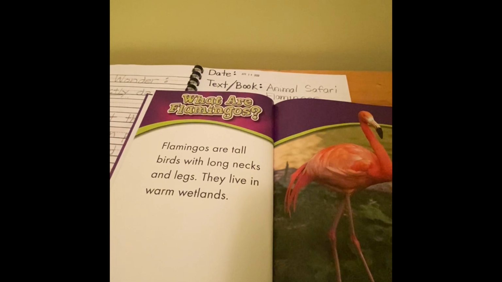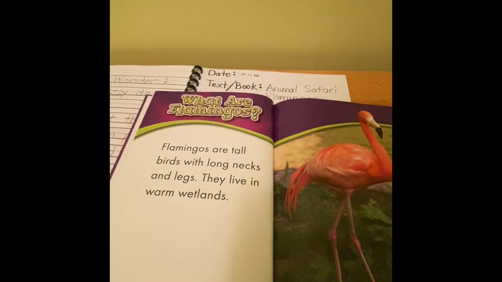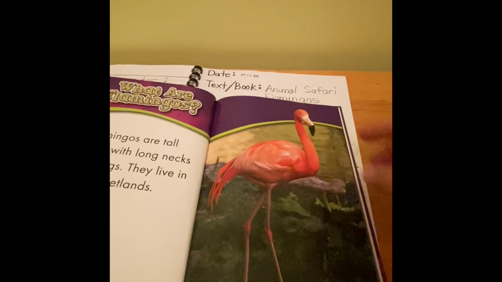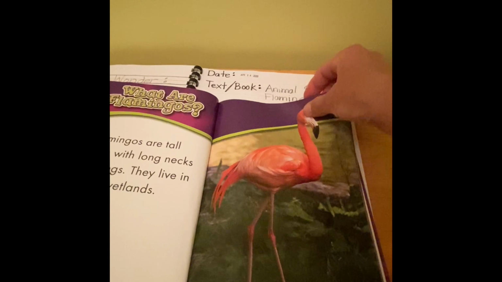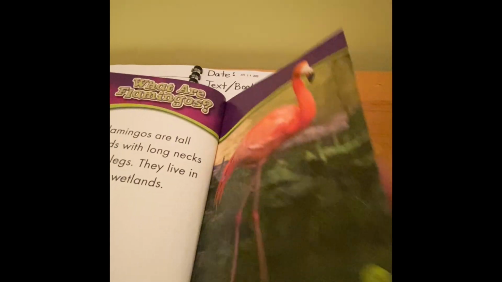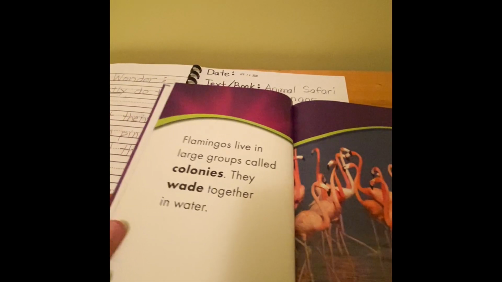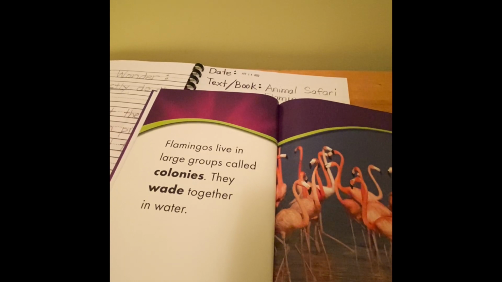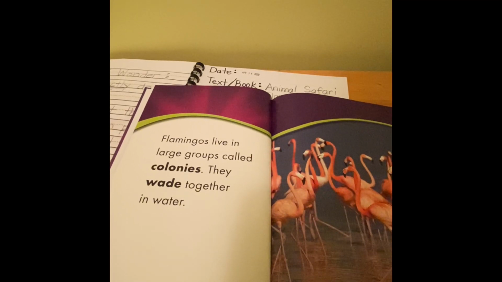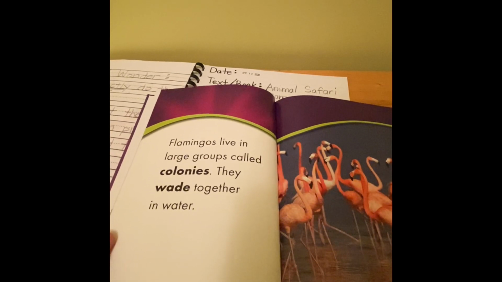What are flamingos? Flamingos are tall birds with long necks and legs. They live in warm wetlands. This matches what I already knew about flamingos. Flamingos live in large groups called colonies. They wade together in water. I'm noticing some new learning.